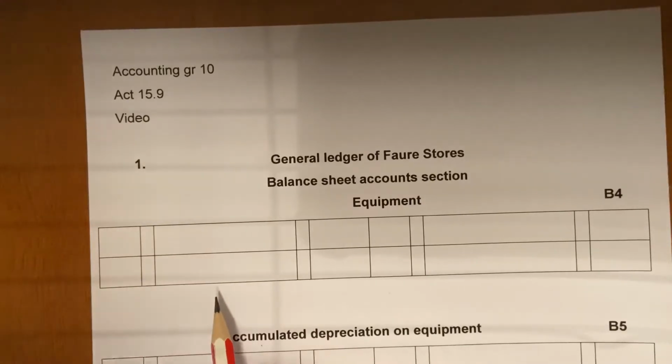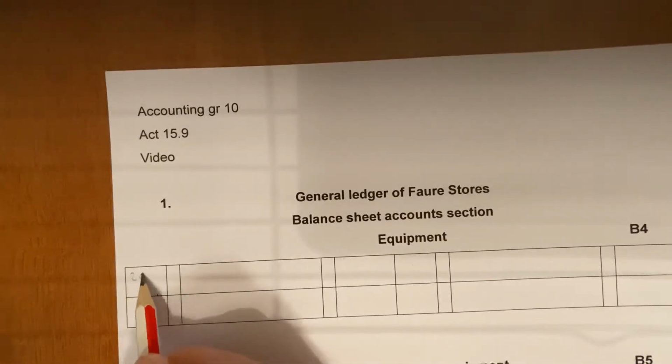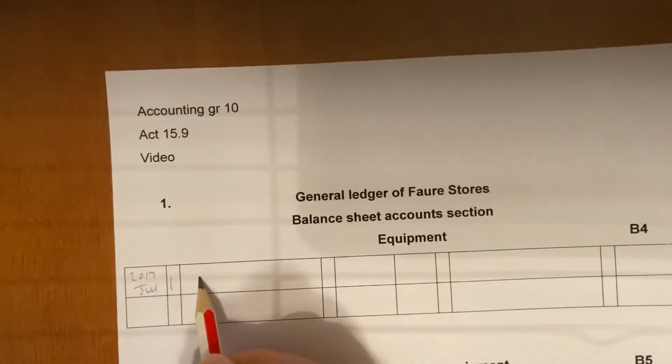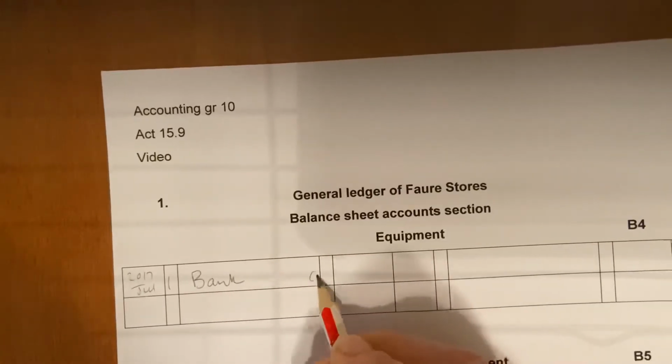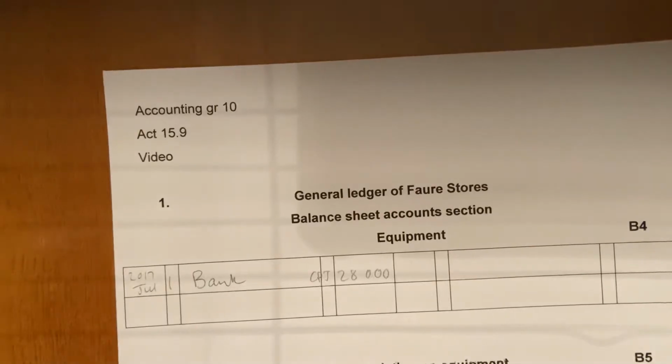Now in this exercise, Forest Stores on 1 July bought equipment for 28,000 Rand for cash. So you just write that in. It's 2017, July the 1st, and it's bank because it was cash. And it was CPJ and it was 28,000 Rand. I'm just going to grab a black pen. That's going to work better.